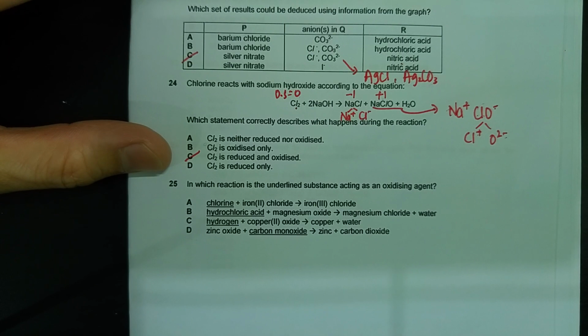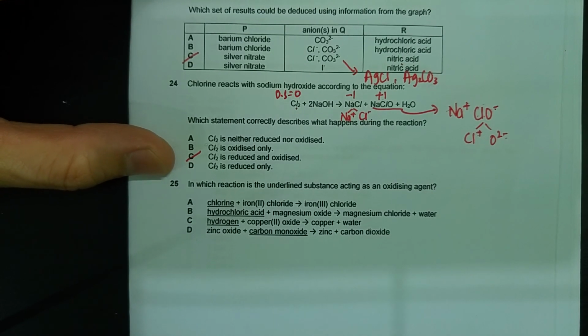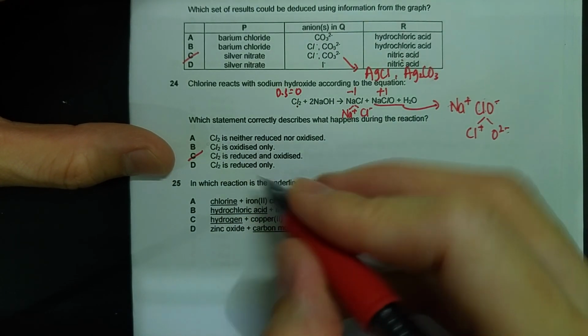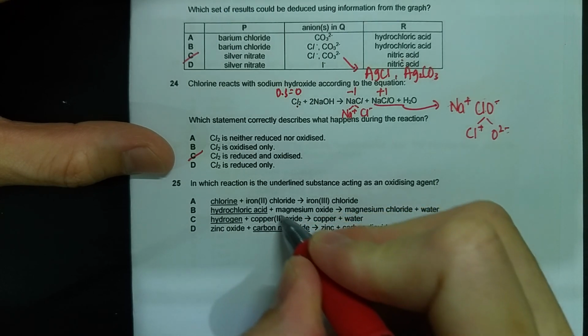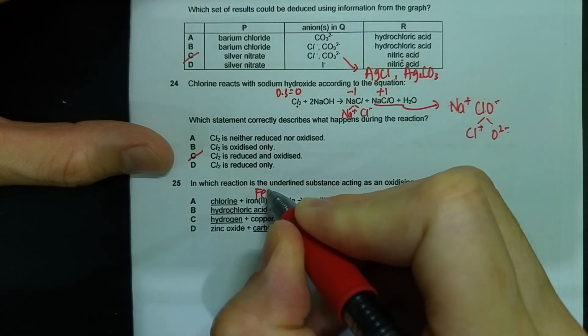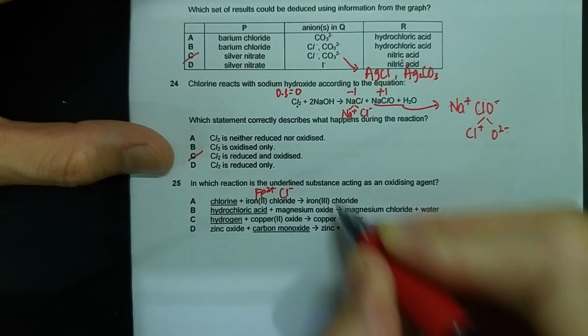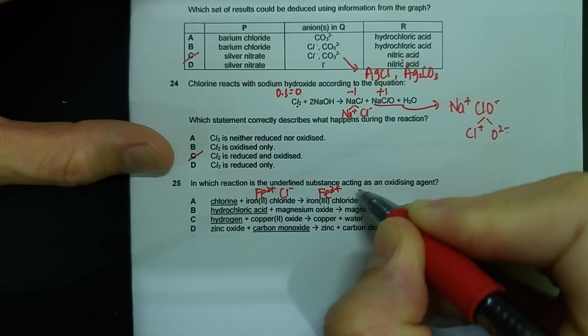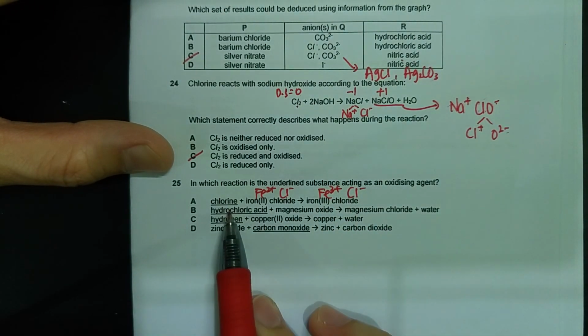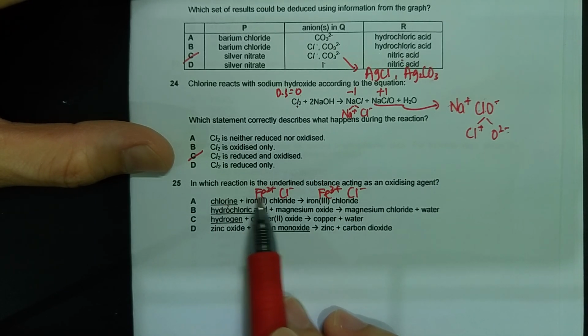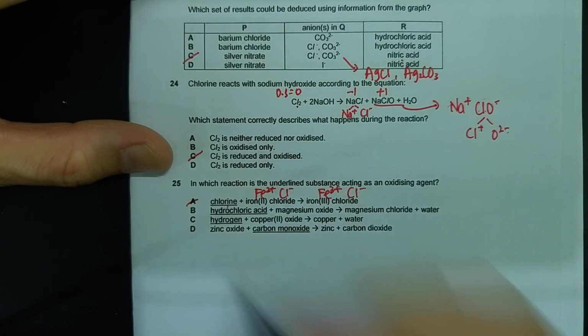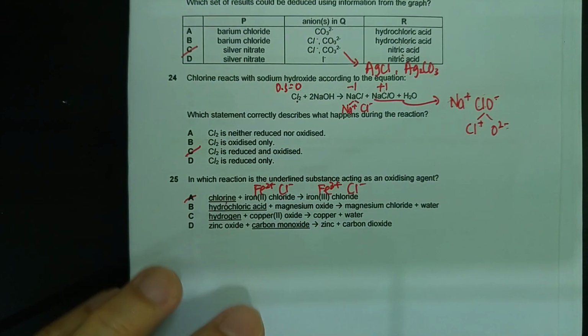25. Which reaction is the underlying substance acting as an oxidizing agent? So you have iron(II) chloride. Iron(II) is Fe2+, chloride Cl−. This is Fe3+, Cl−. So the oxidizing agent must be chlorine, because chlorine oxidizes the Fe2+ to Fe3+. Answer is A.